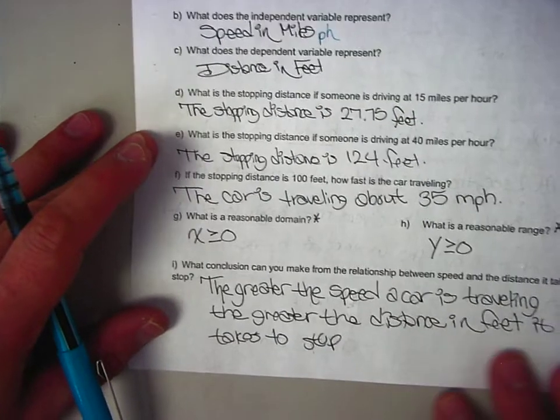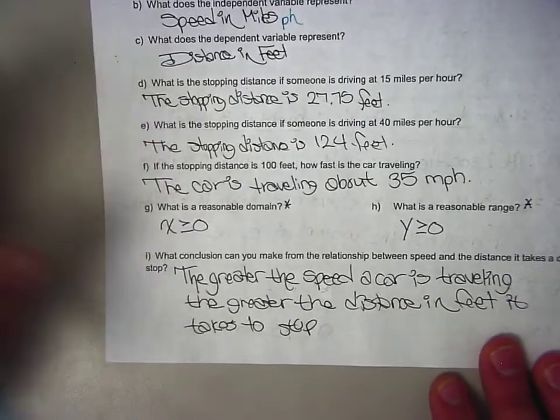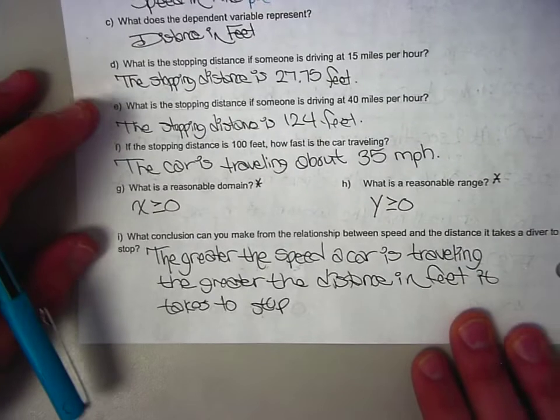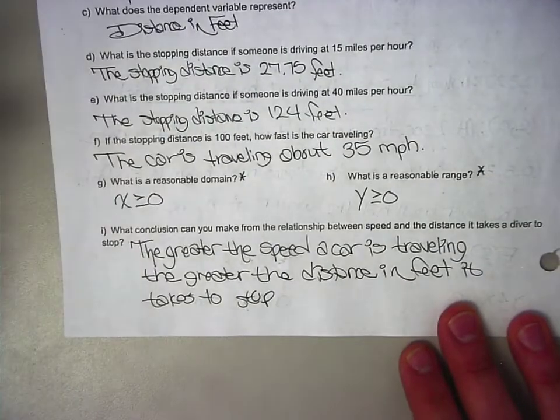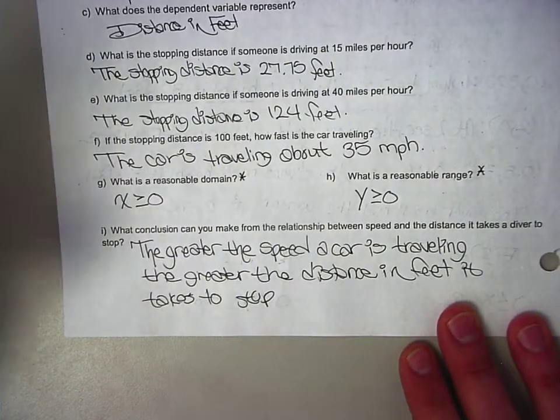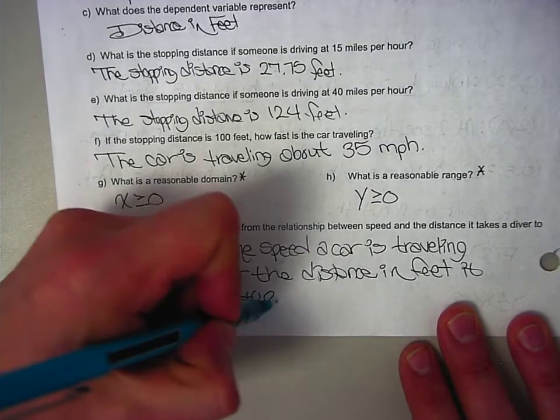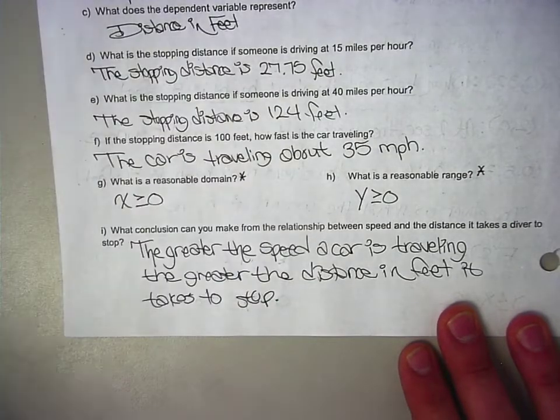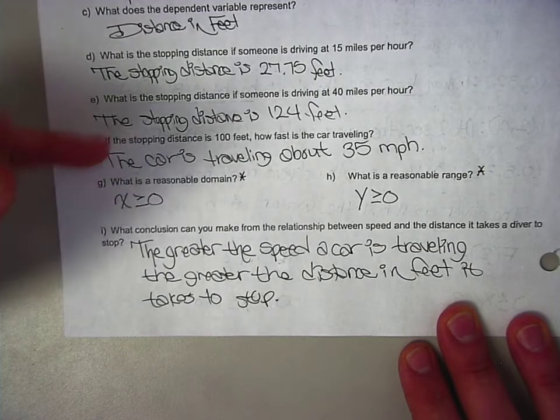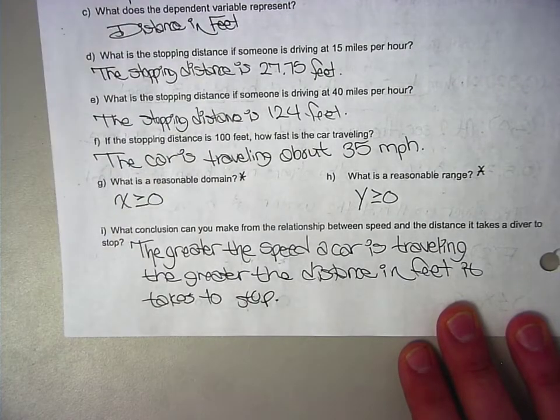And then finally, we're asked to write a conclusion about what we can see in the relationship between speed and the distance it takes for a driver to stop. So basically what we saw on the graph is the greater the speed your car is traveling, the greater the distance it's going to take for you to stop, which is very intuitive and kind of common sense. So just make sure when you answer these questions, try to use complete sentences as best as you can. And I recommend even taking the exact phrases from the sentences. Makes you sound smarter and cuts your work in half.